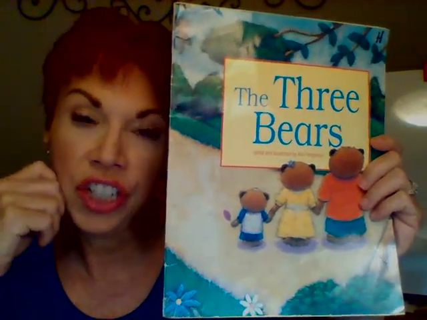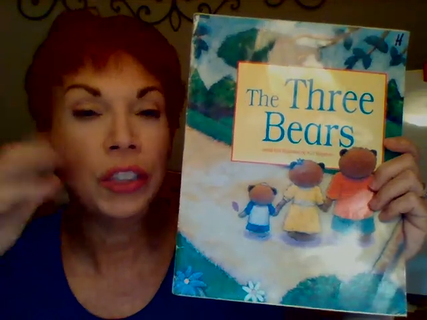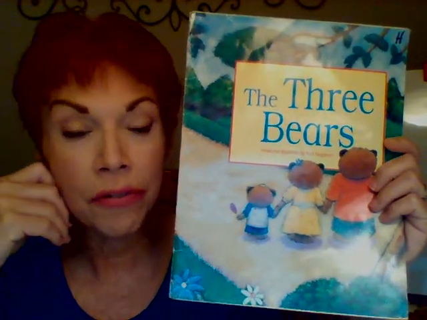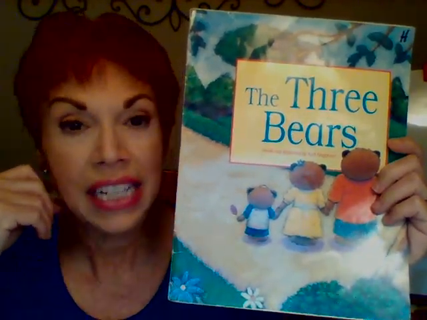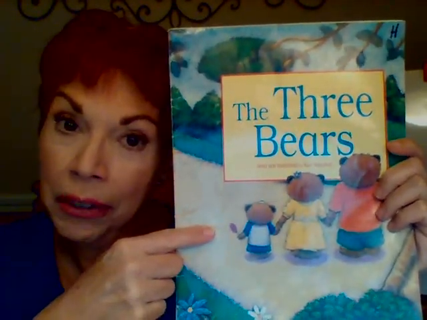Now, the story of the Three Bears is a very, very famous book. There's different versions of the same story. When a story is told over and over again for a long, long time, it's called a folk tale. The Three Bears is a folk tale.